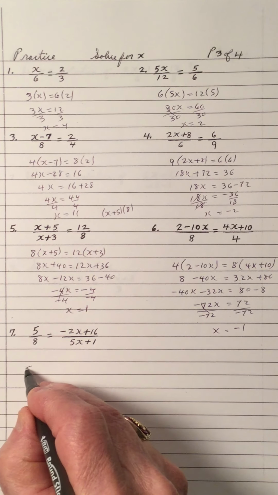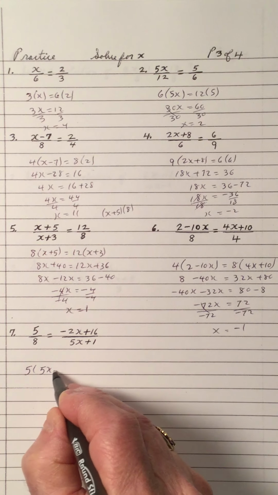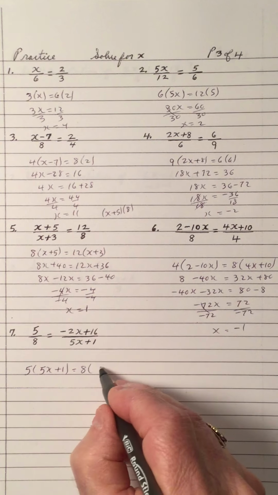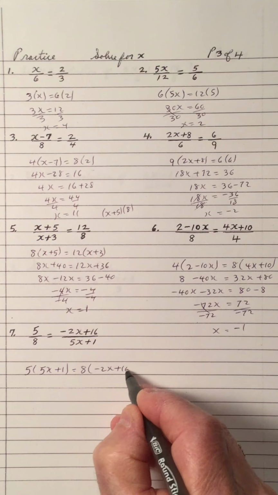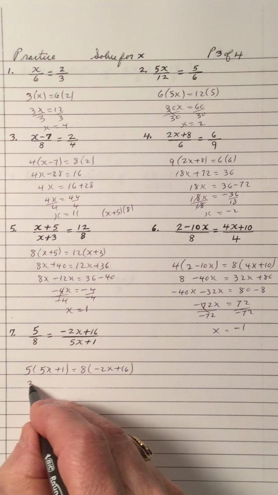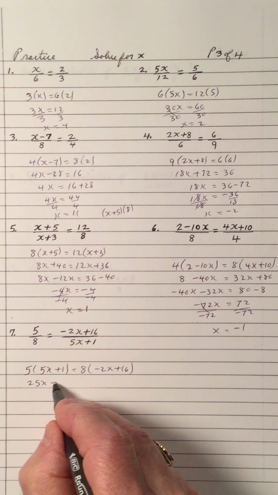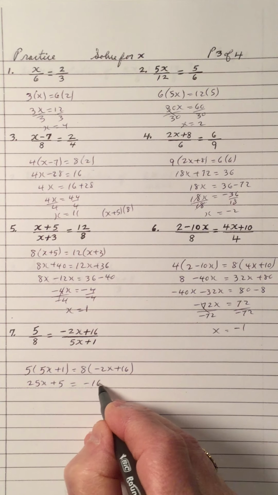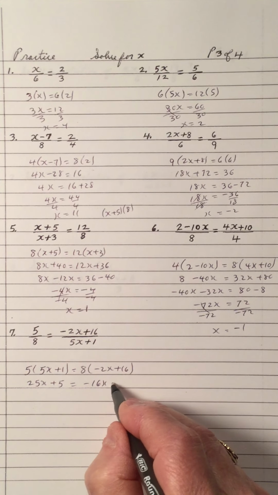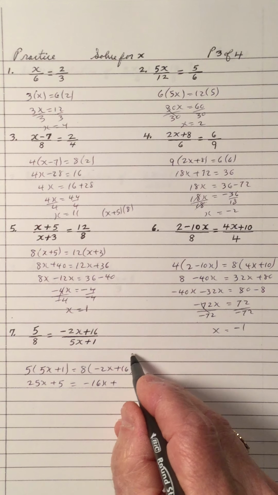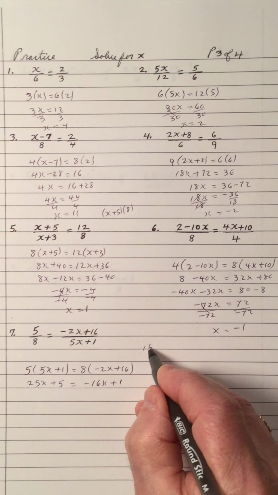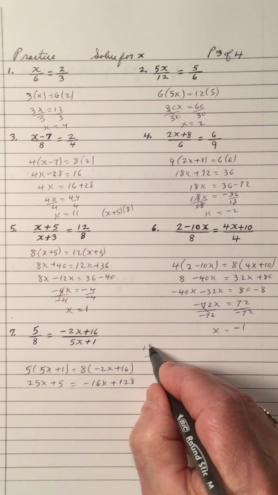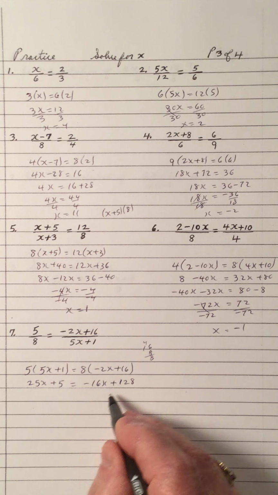So 5 is multiplied by 5x plus 1. And 8 is multiplied by negative 2x plus 16. Multiply. 25x. 5 times 1 is 5. 8 times negative 2x, negative 16x. 8 times 16 is, let's see, 6 times 8 is 48, 128, right? 6 times 8 is 48, carry a 4, 128.